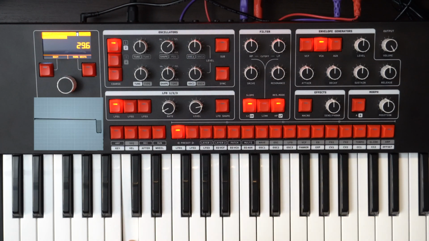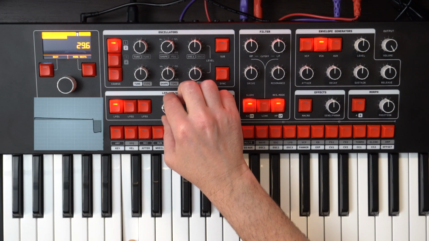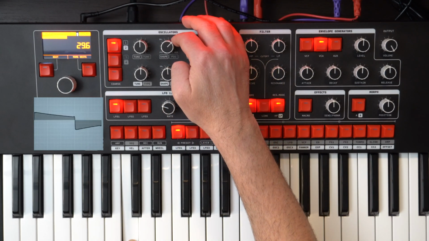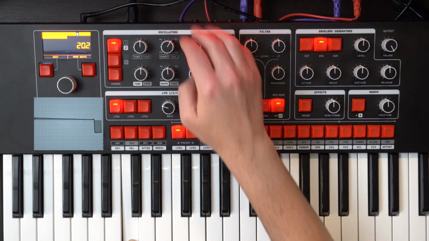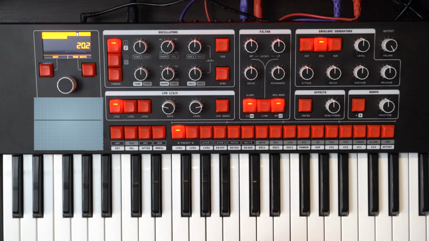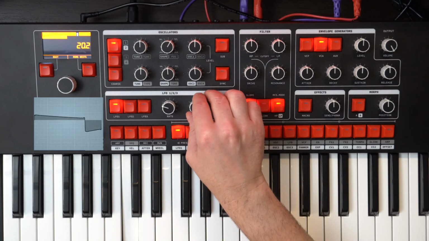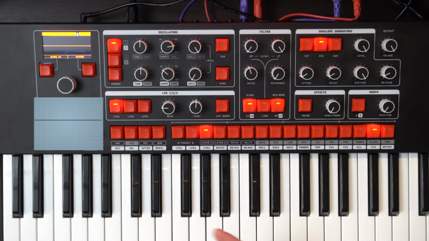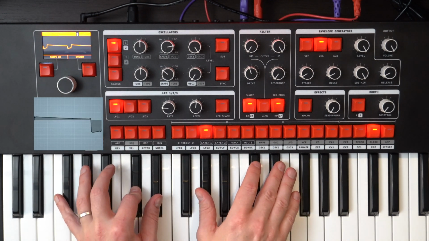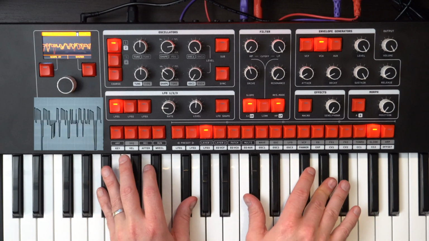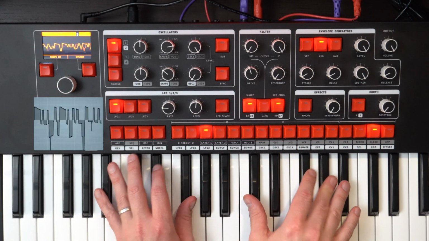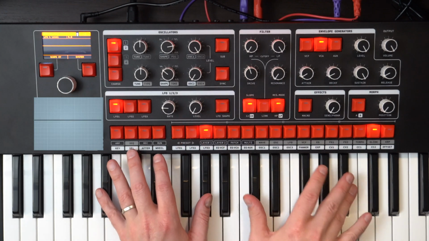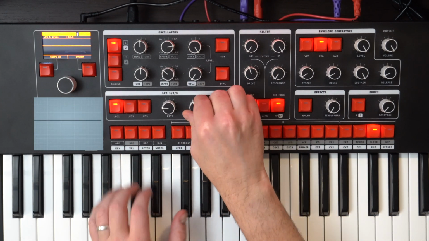And then we can increase the rate just a little bit. Maybe back down the amount a little bit. And then pull down the level just a hair. Down on the rate a little bit. So now, I'm taking it out of mod. You can hear that movement going on there as opposed to no movement.